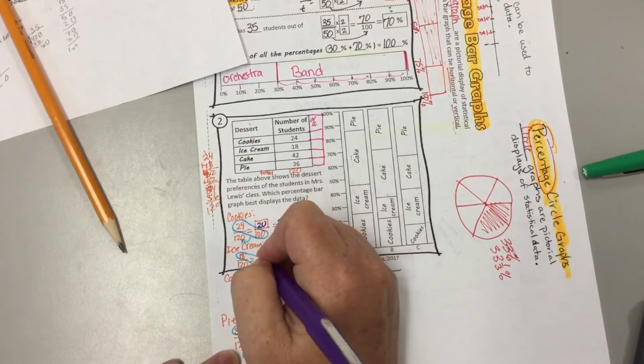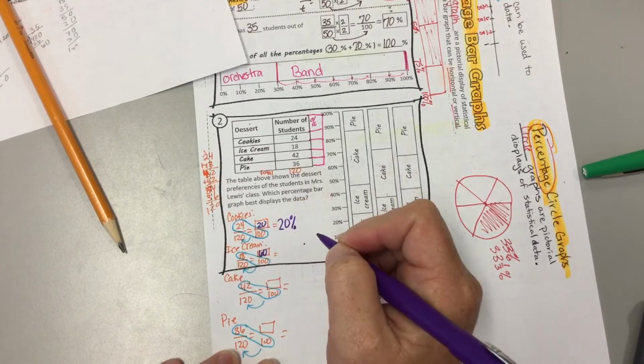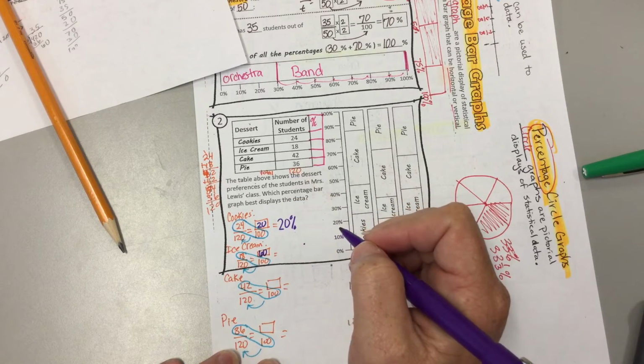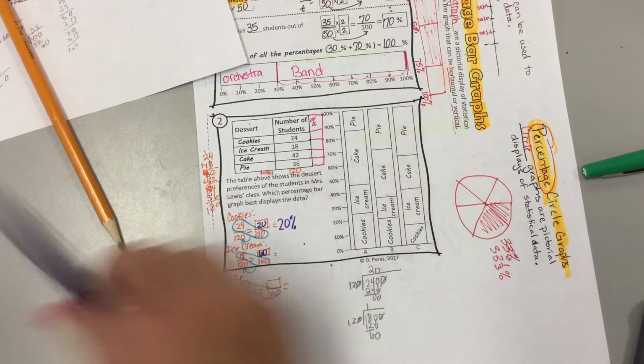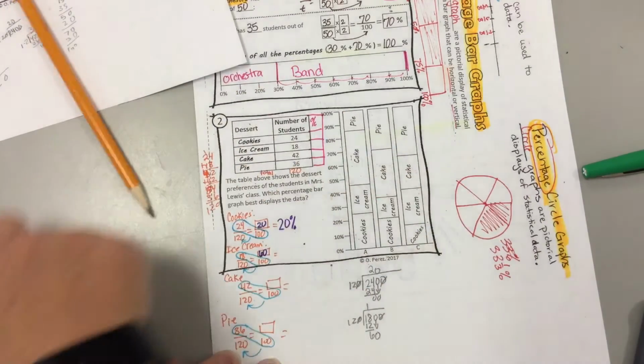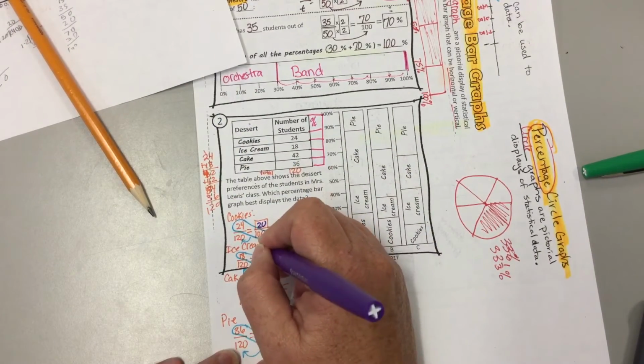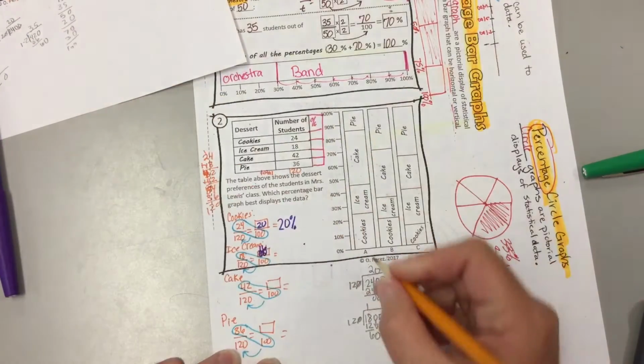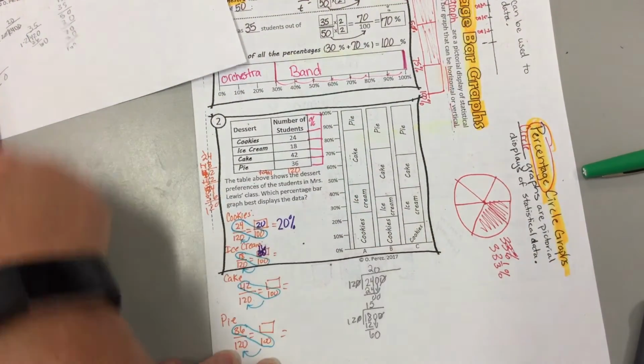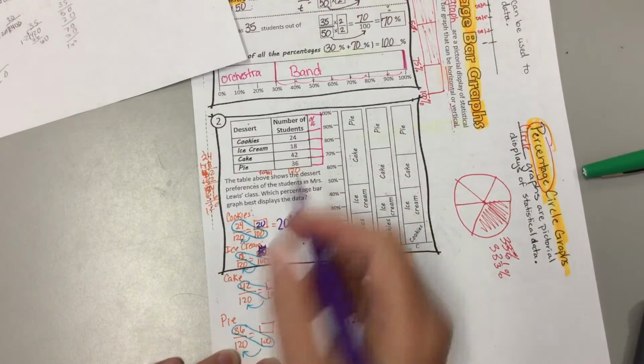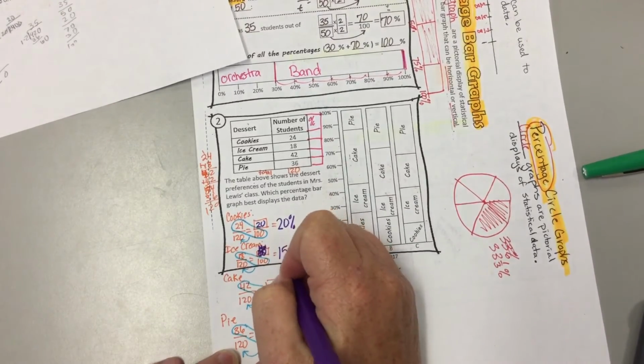Did y'all get 60 for the next one? Just joking. 16, not 60. That's what happened. 15. Oh my goodness, I'm losing my mind here. 15%.